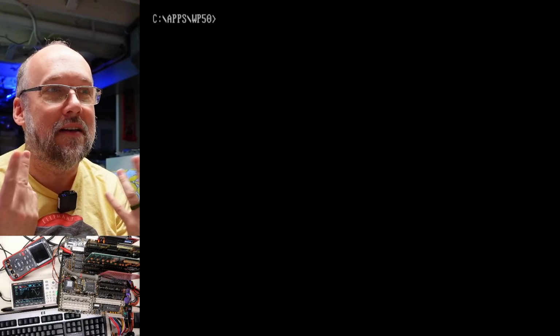WordPerfect 5.0, even though it's version 5, it doesn't have a menu. It has no menu. You have to use the little thing above your keyboard so you know what all the F keys are. It seems wild to me. They wouldn't have just designed in a help screen or whatever. Maybe it does have a help screen, to be honest, but something to just guide you through it.